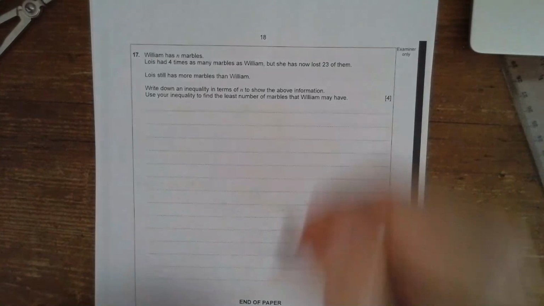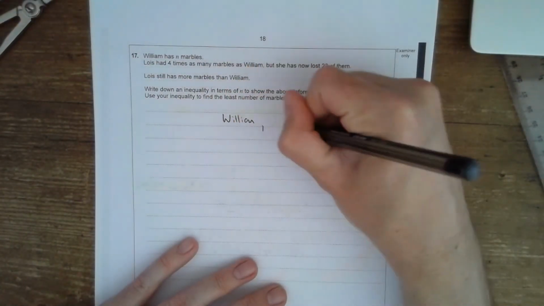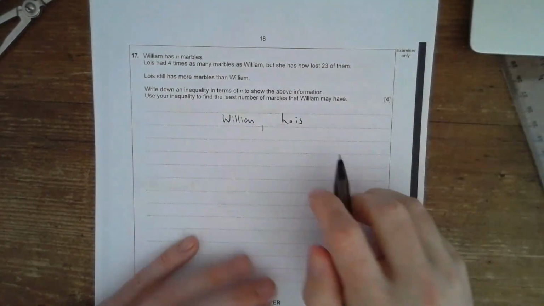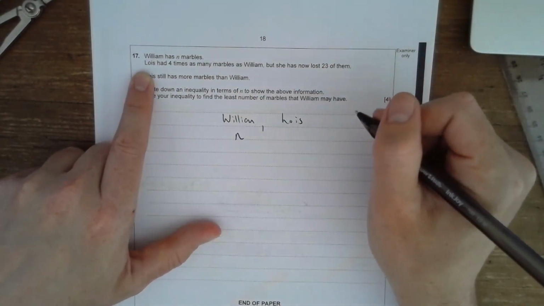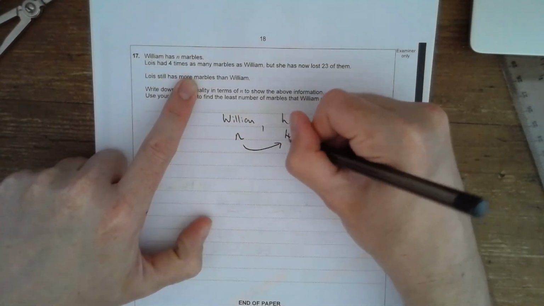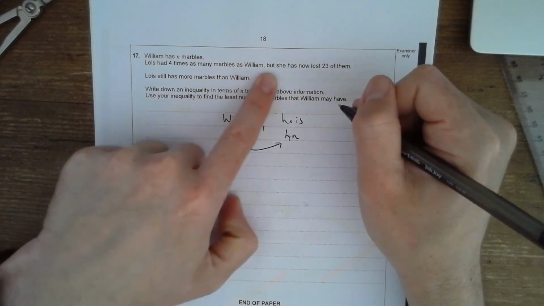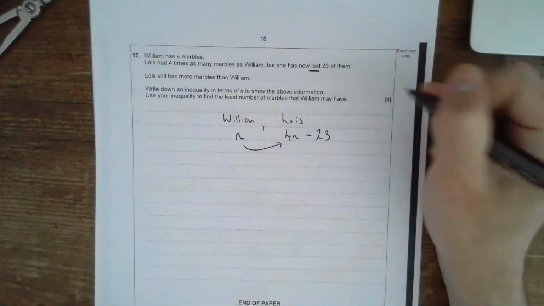Okay, now the way I'm going to do it to begin with is I'm going to say William and Lois. William has n marbles, so I'm going to put n underneath William. We're told that Lois has 4 times as many, so 4n, but now she has lost 23 of those marbles.